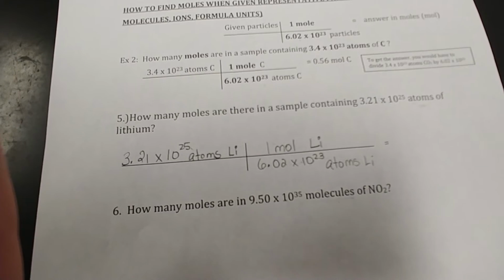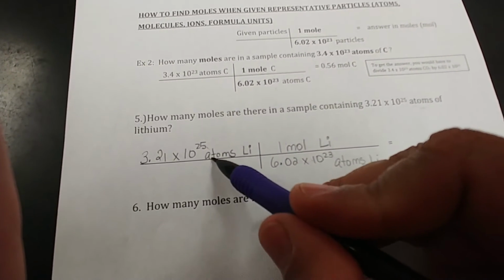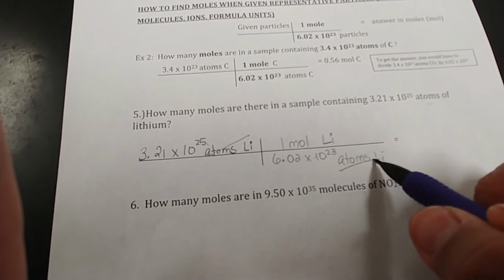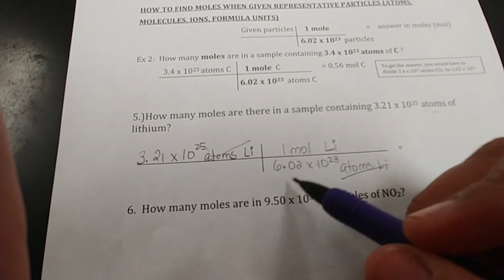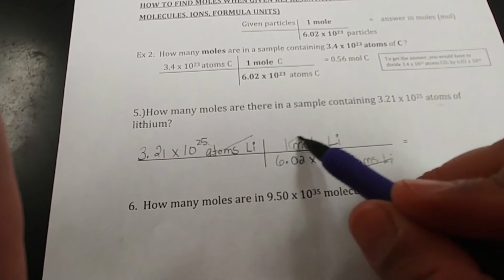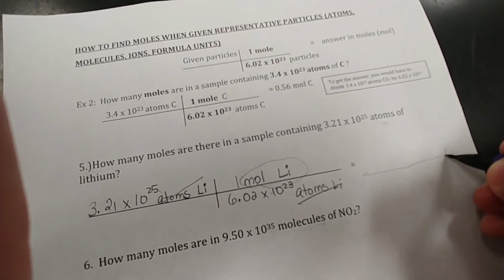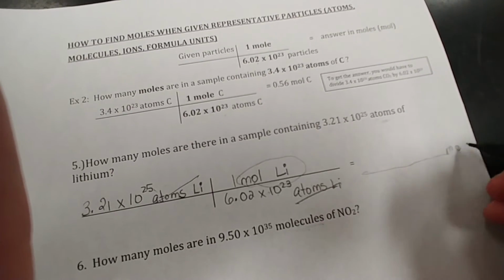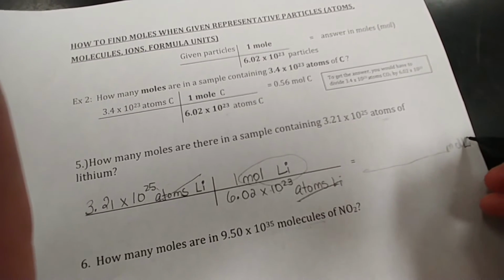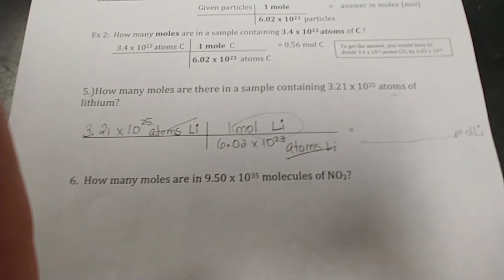All right, this is the setup, and we're going to cancel like terms. So atoms of lithium matches atoms of lithium. Those get canceled, but when I come up with the answer, I know that I'm going to write what's left over, which is moles of lithium. So after my numerical answer here, I'm going to write moles of lithium as my unit. So now I'm going to enter it into the calculator.